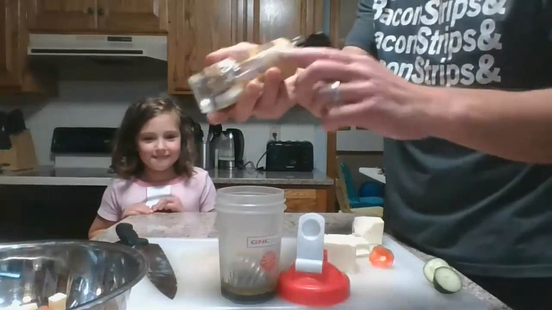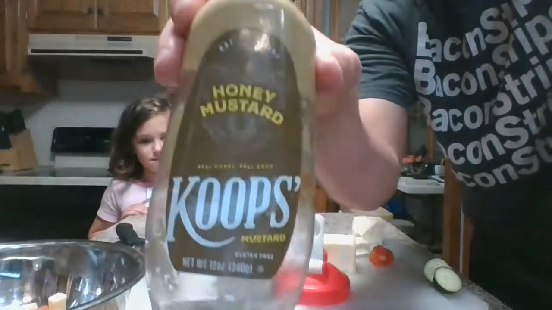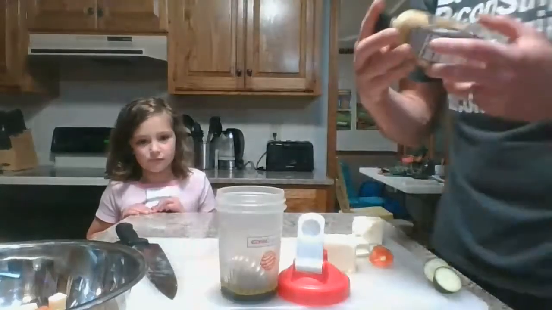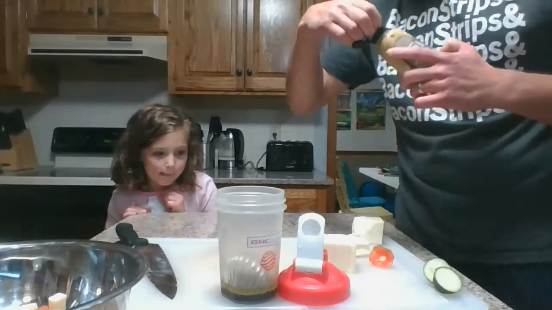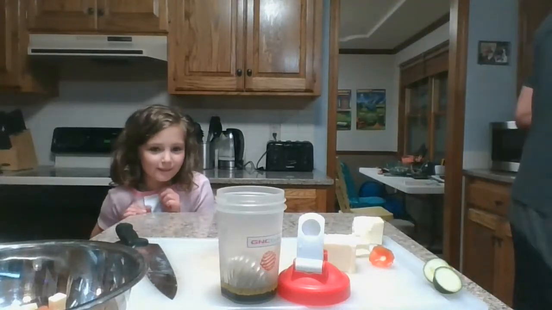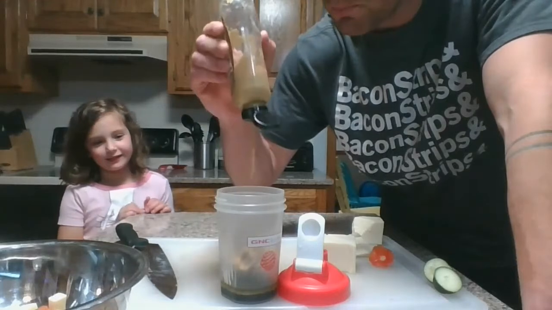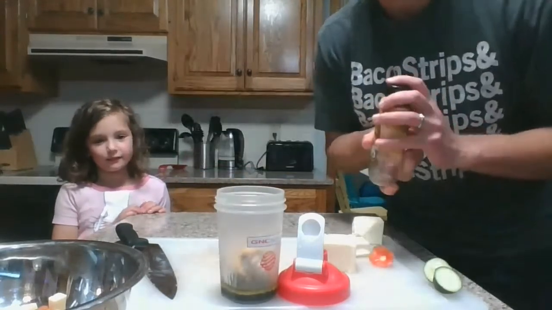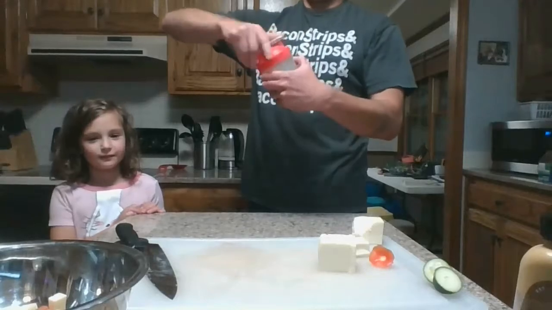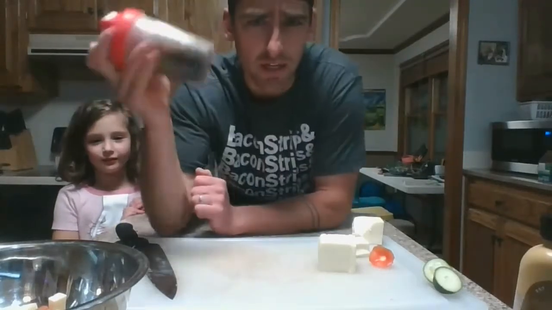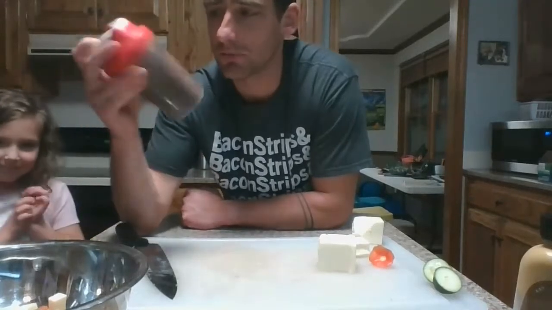All right, so I didn't show you. My emulsifier is going to be Coop's honey mustard. Dijon mustard is also really good as an emulsifier for a salad dressing like this. I don't have any Dijon, and honey sounds nice. So we just put about that much honey mustard in there. All right, now it's made for shaking and mixing. So all we do now is just shake and mix.